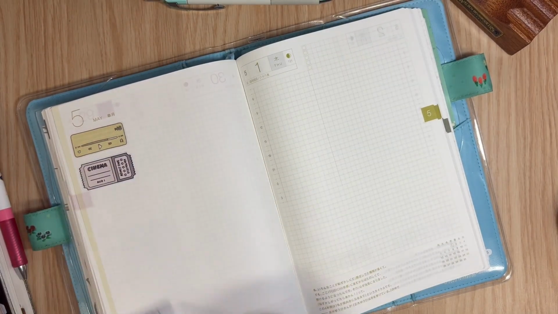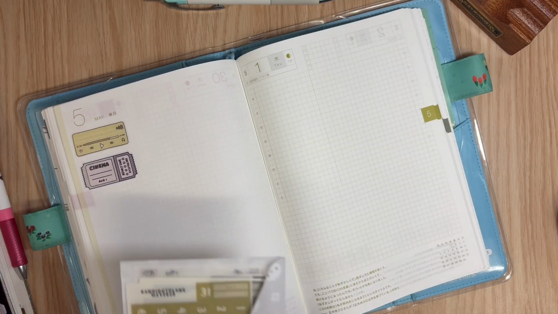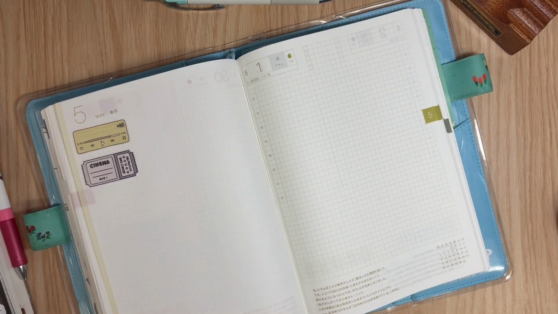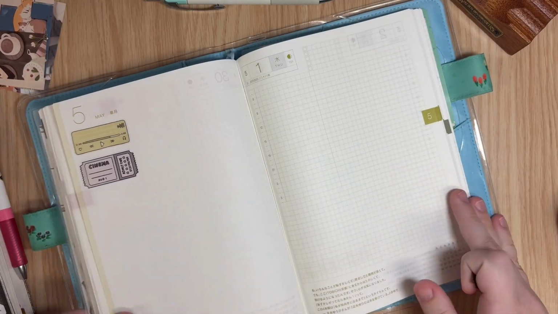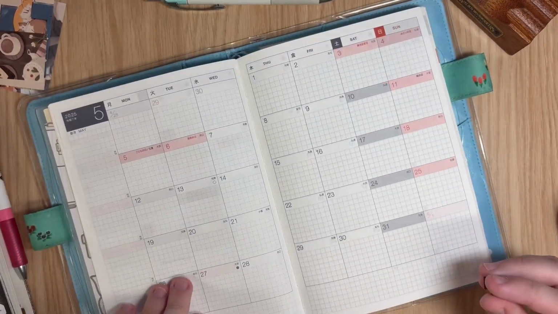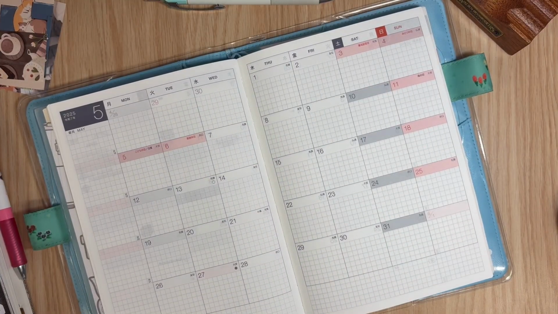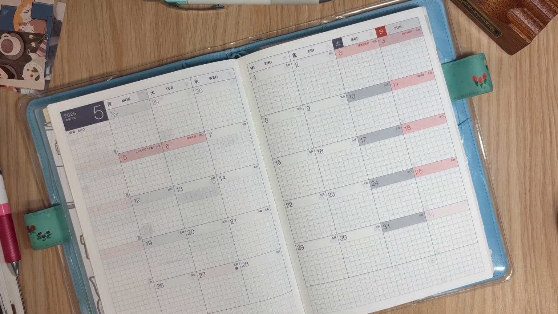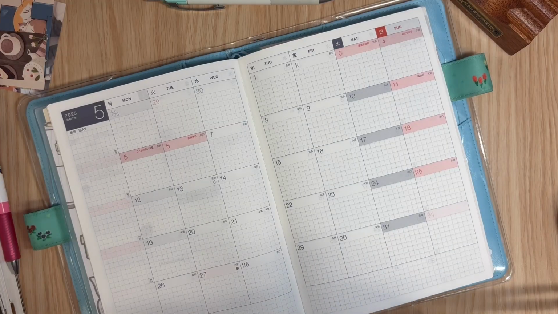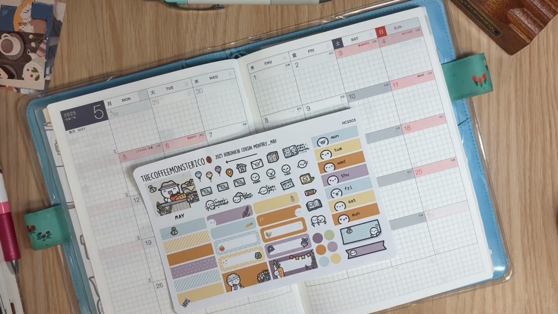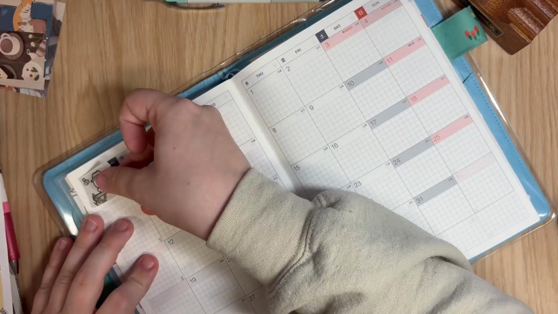So I just go in and stick those in. And then actually today, which is a good reminder, I will go in on the right side. I will print from Receiptify my top 10 songs from the past month. So yeah, the other thing I like to do is set up the monthly spread. So I've been using the monthly stickers from the Coffee Monsters Co. And I just set up the base layout, and then at some point I will go in and fill in the stickers.